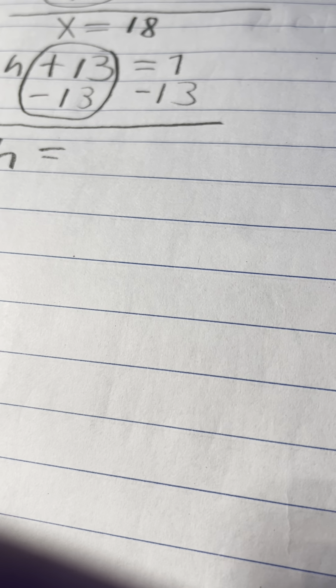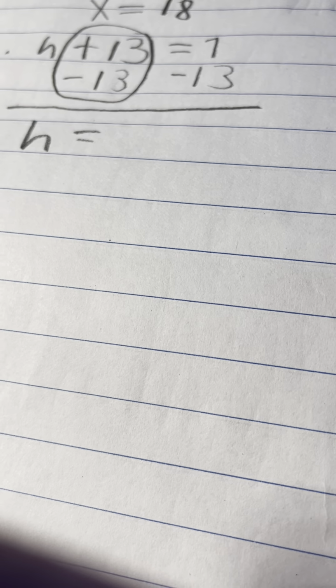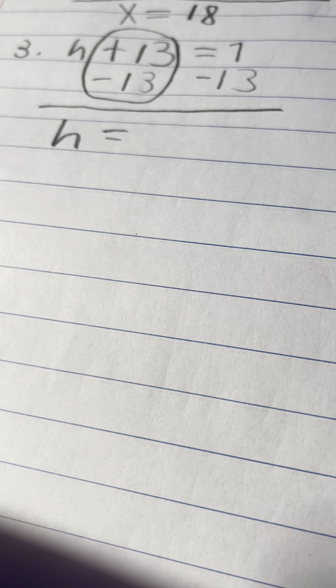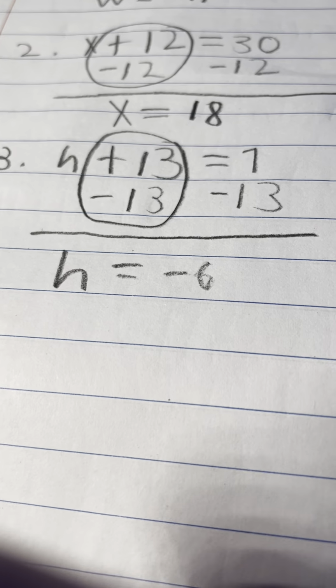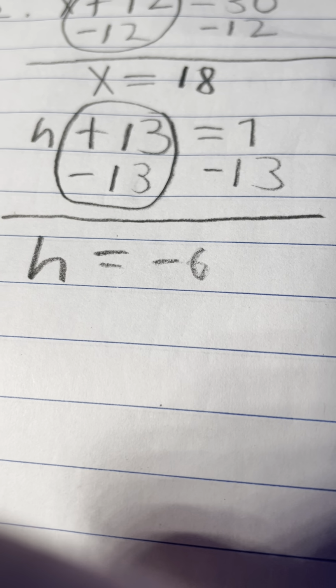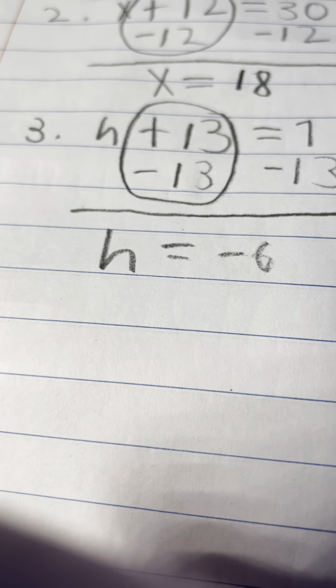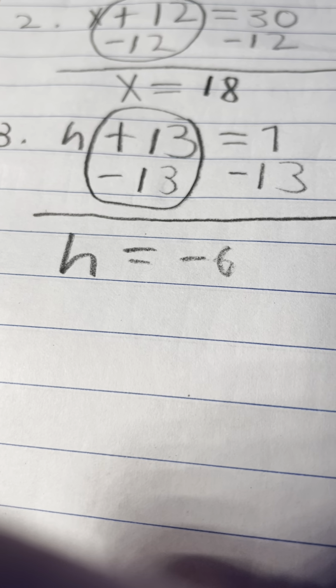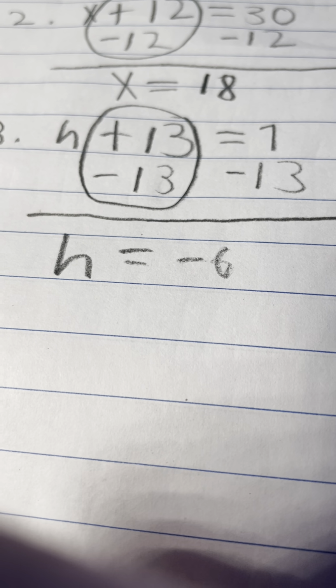That cancels out. And then H equals, what's 7 minus 13? H equals -6. So that's number 3.